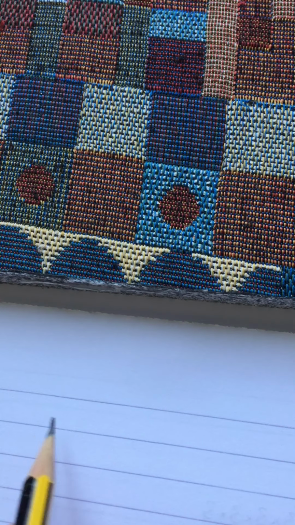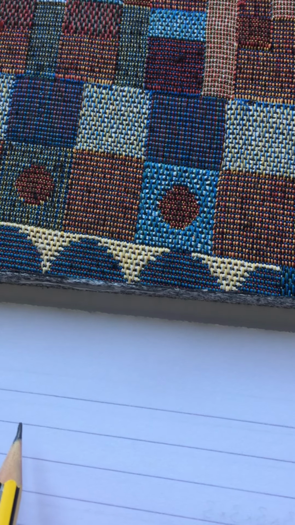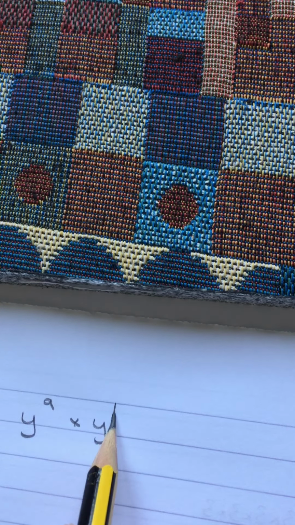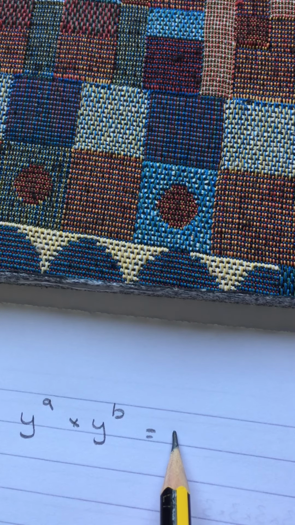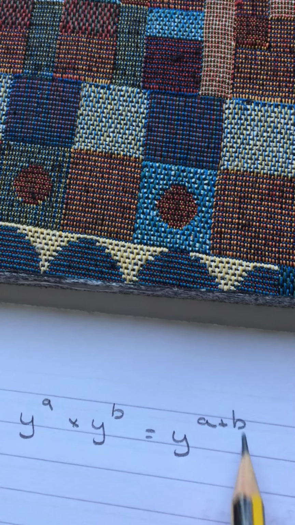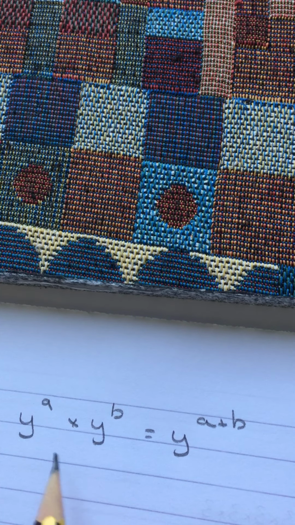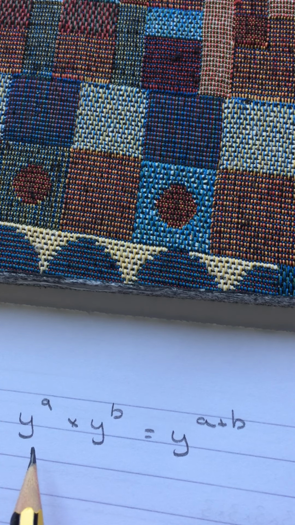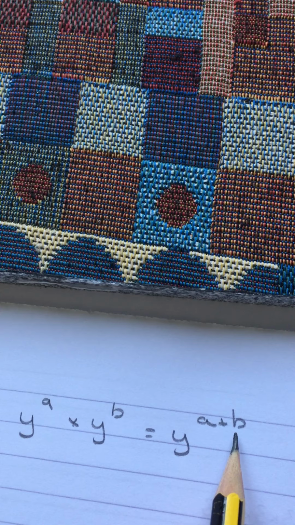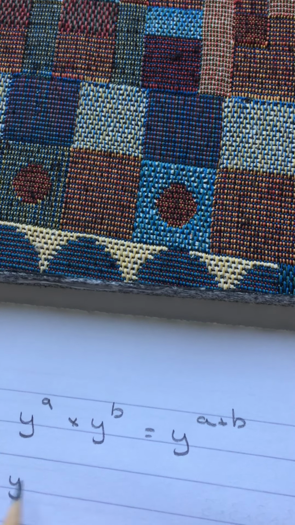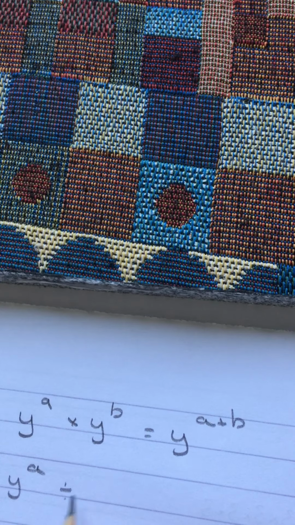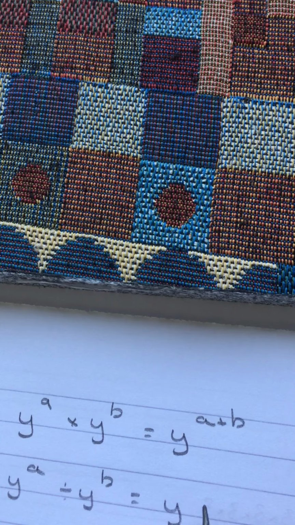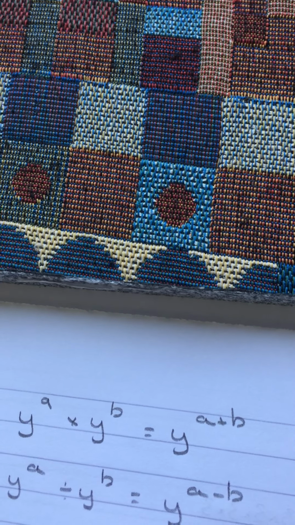All right, so if I have y to the power of a times by y to the power of b, that's going to equal y to the power of a plus b. That looks very confusing when you see it like that, but it's so much easier when it's explained. So to multiply powers together, you add your indices. That's what it's saying. If I had y to the power of a divided by y to the power of b, that would equal y to the power of a minus b.